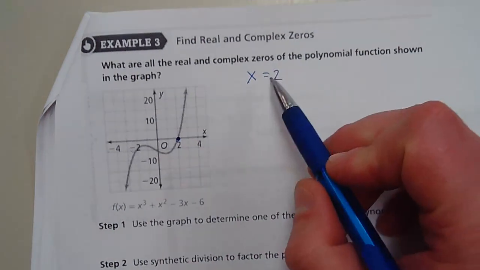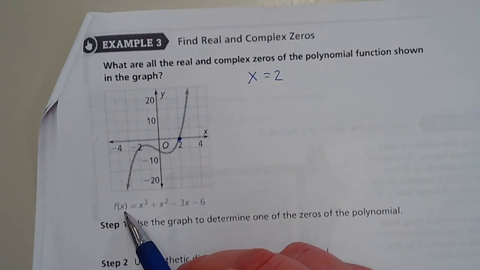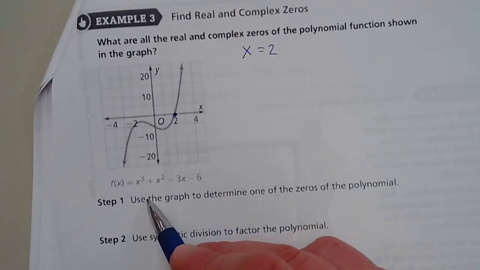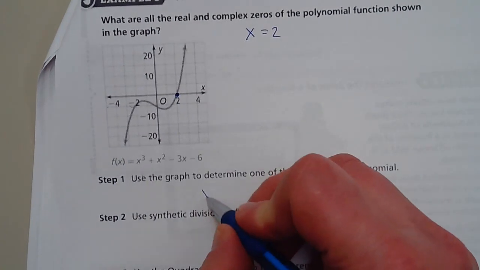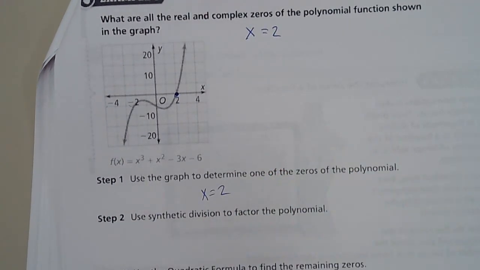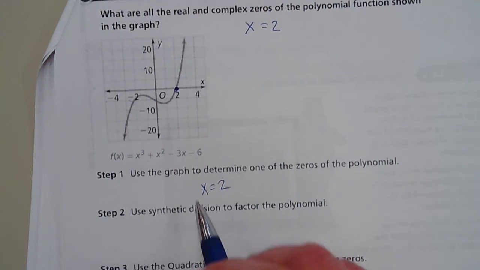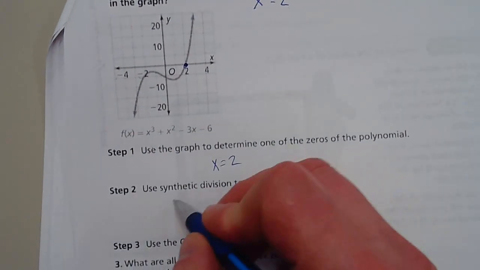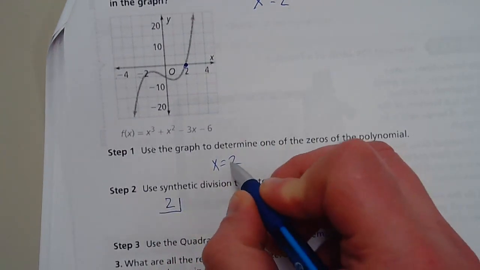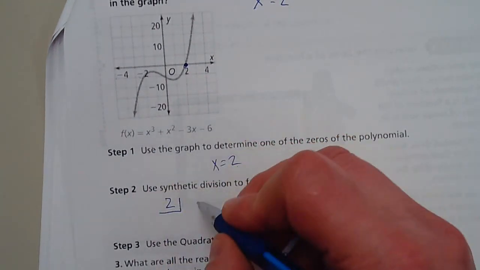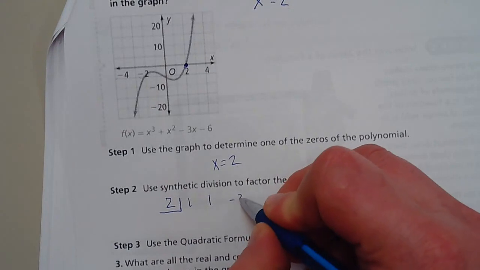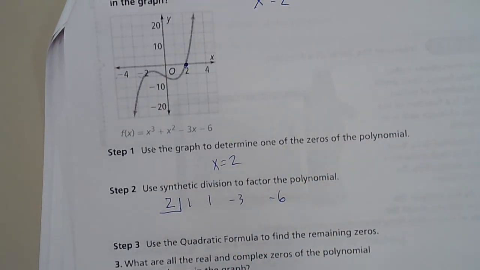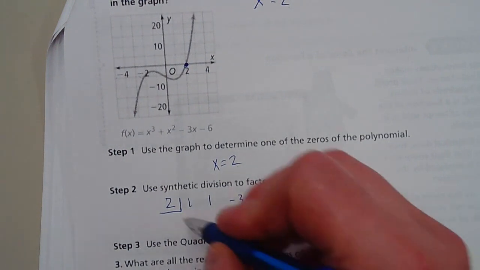What we do is we take the one zero that we know and we divide it out of this. So that's kind of what these steps down here are saying. So we identified the one real zero to be at 2. And now we're going to do synthetic division to divide the one real zero that we know out of this polynomial. So 2 is my zero. That's what I know. I'm going to take my coefficients here of 1, 1, -3, and -6. And when I divide this zero out, what I'm left with is going to be the thing that I want to solve, the thing that I want to figure out the answers to.